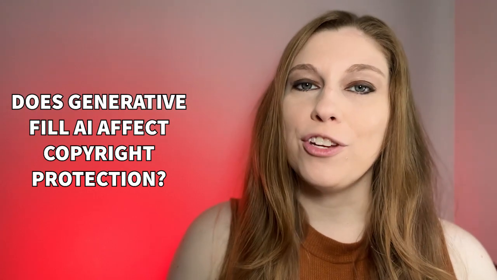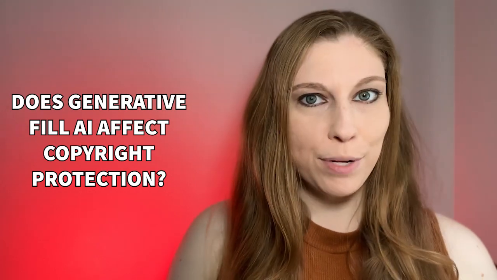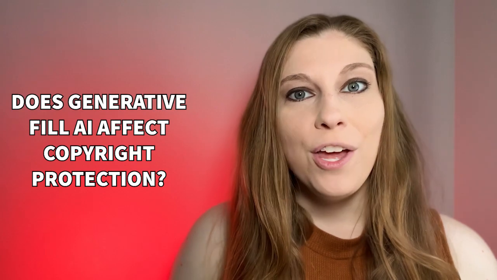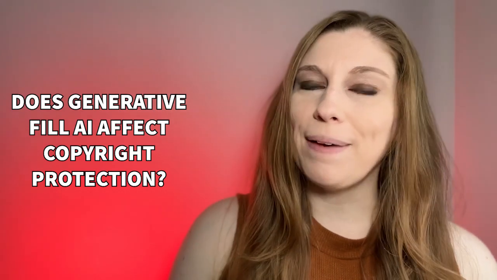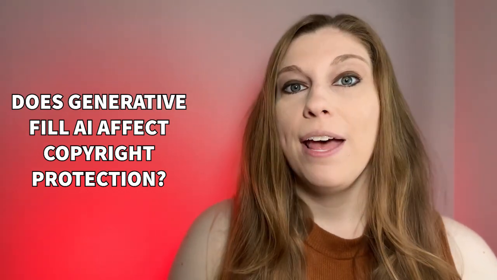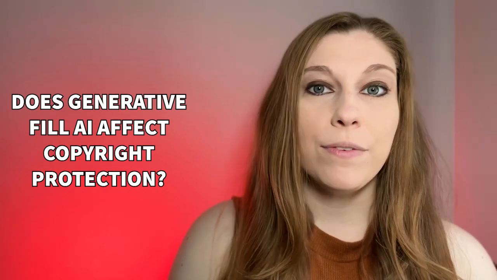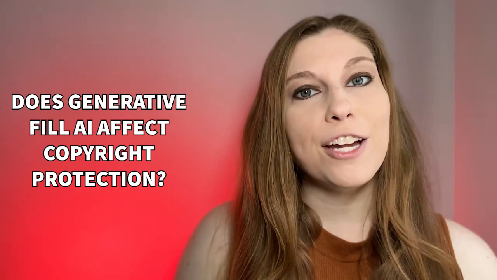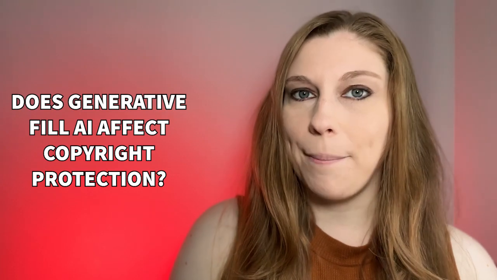There's a new tool in Photoshop called Generative Fill AI that allows you to input a piece of content and use generative fill to extend the background, to change the background, to change things within the image. But how does this affect our copyright? Because we've already had conversations where we know anything touched by AI does not qualify for copyright protection.